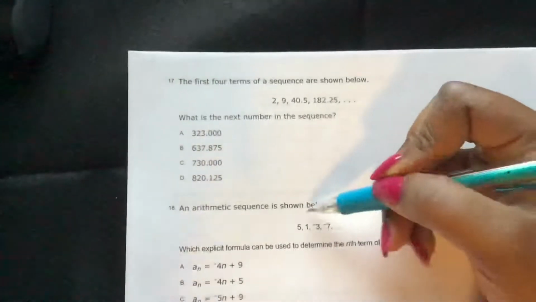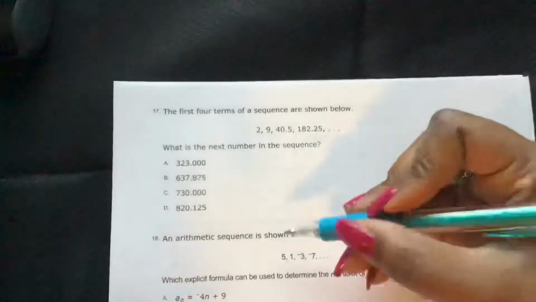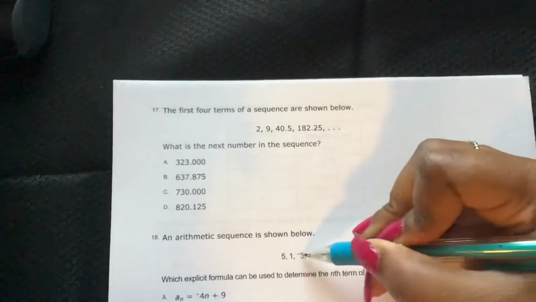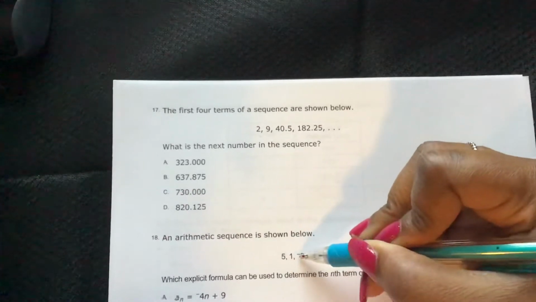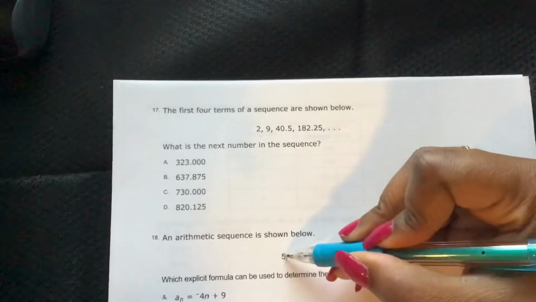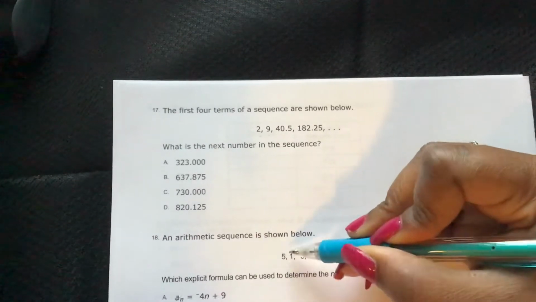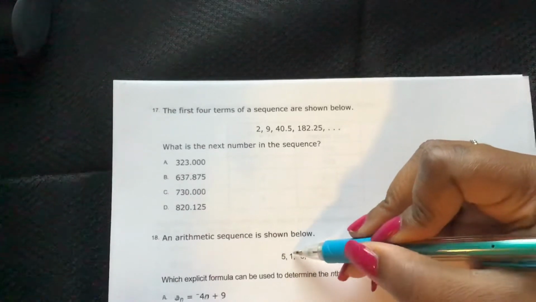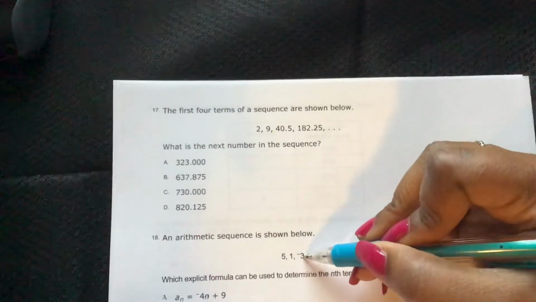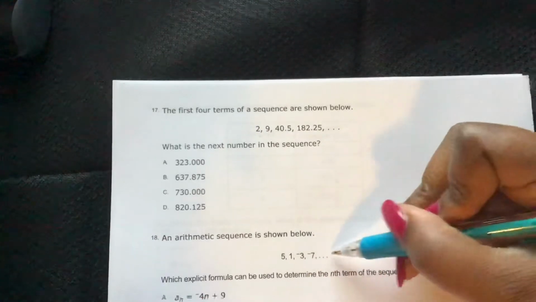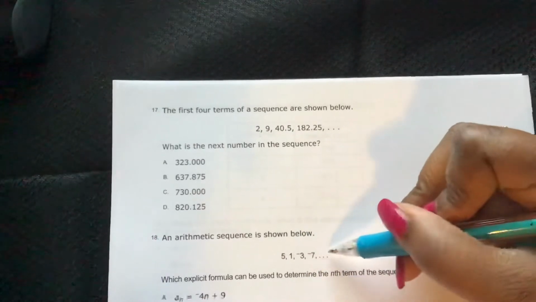Okay, an arithmetic sequence is shown below. All right, we got 5, 1, -3, -7. So look, guys, this is going down. All right, so how is it going down? How do I get from 5 to 1? Okay, to get from 5 to 1, all I did was subtract 4 here. Then I subtracted 4 to get here. Then I subtracted 4 to get here. So this is an arithmetic sequence. This is linear. Arithmetic sequences are linear.